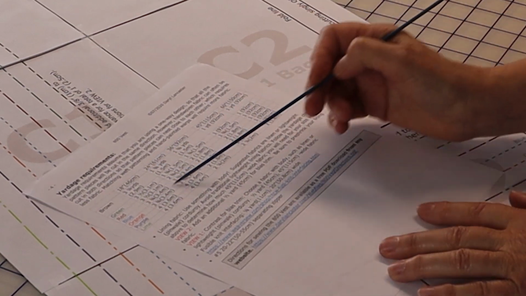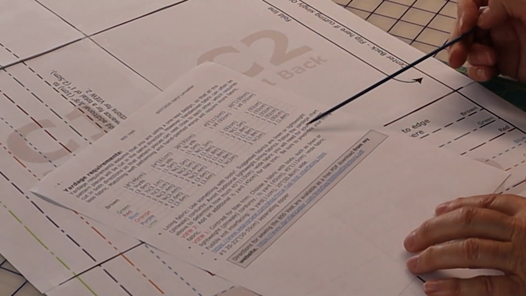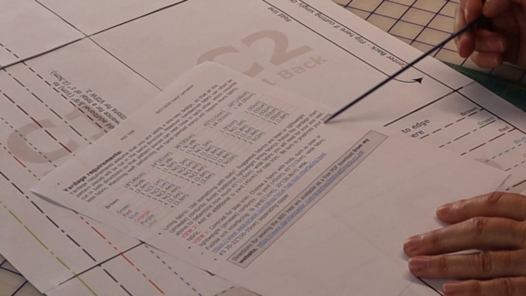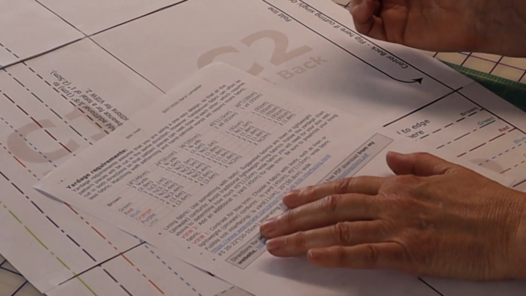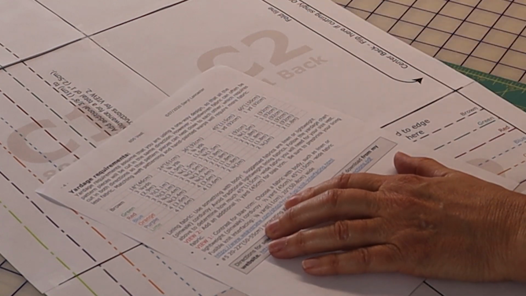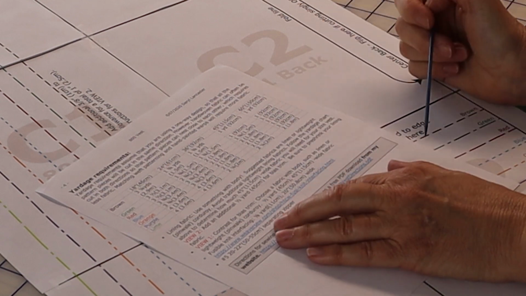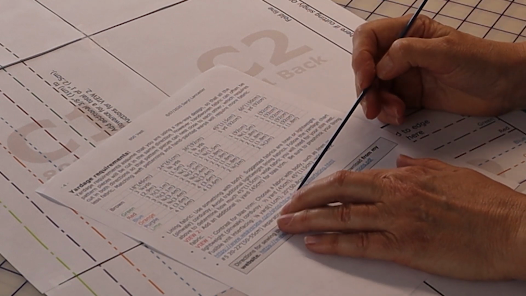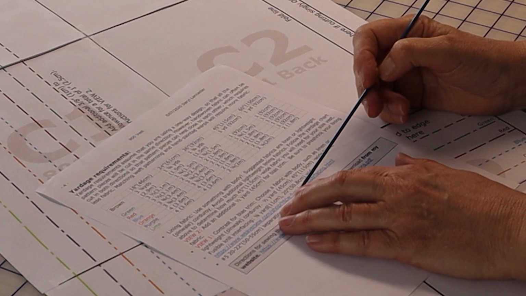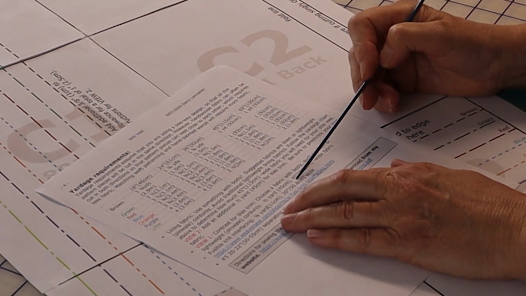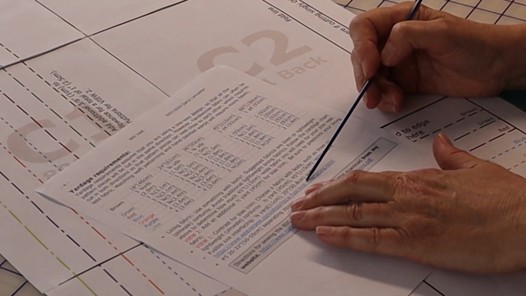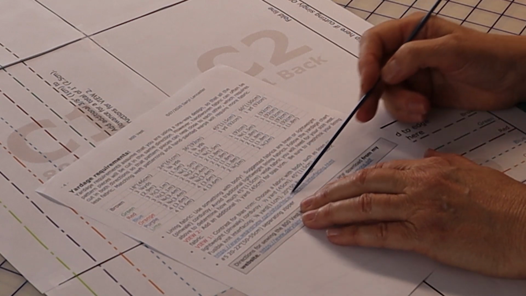In addition to yardage requirements for each of the sizes, I will have a list of the notions or accessories and other things that you might need in order to make this garment, for example, the zipper. And when I occasionally suggest an interfacing or some product that I actually sell in my e-shop, I will give the link for that.